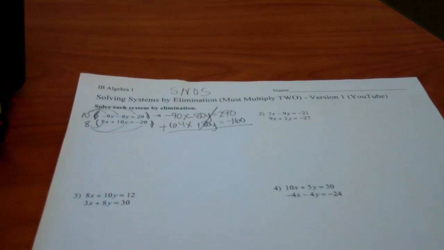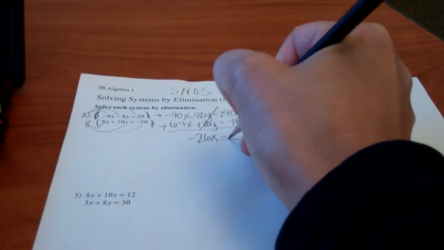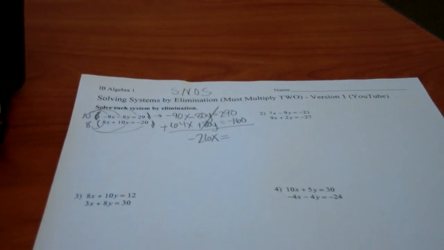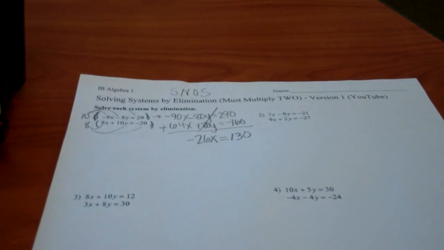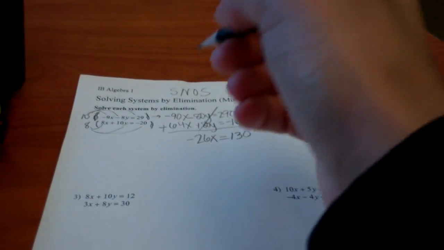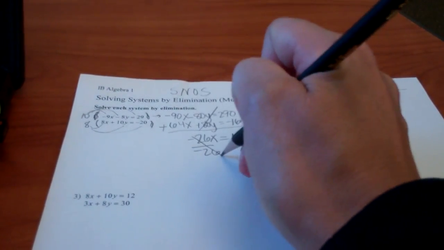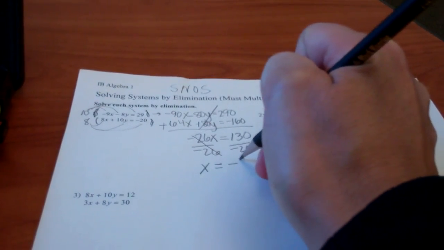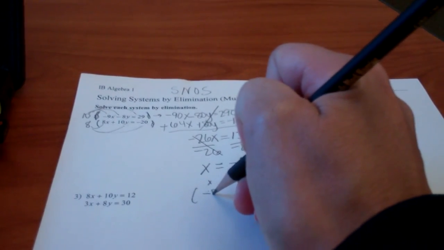Now if we add, we're going to have to add negative 90 plus 64. And we're going to get negative 26x equals, and then we're going to have to do 290 plus a negative 160. And we're going to get 130. Divide both sides by negative 26. Negative 26 crosses out. X equals negative 5. So we have our x, which is negative 5.